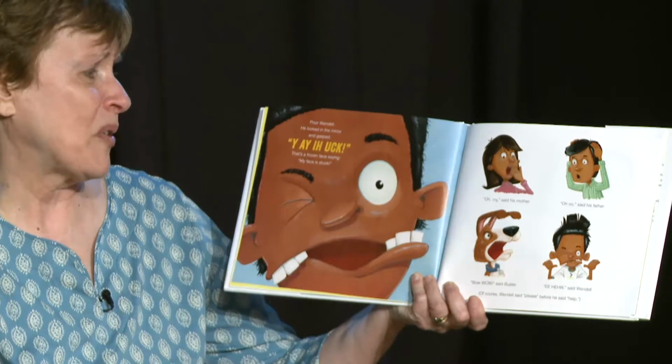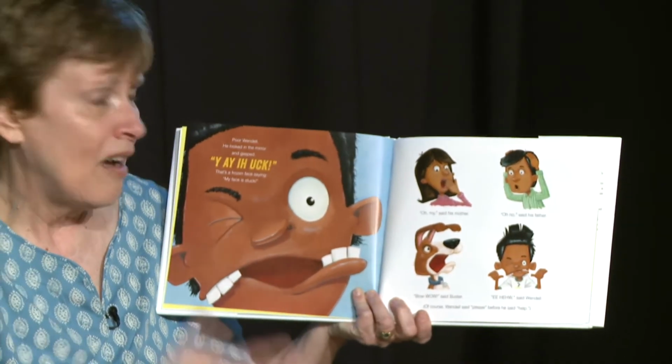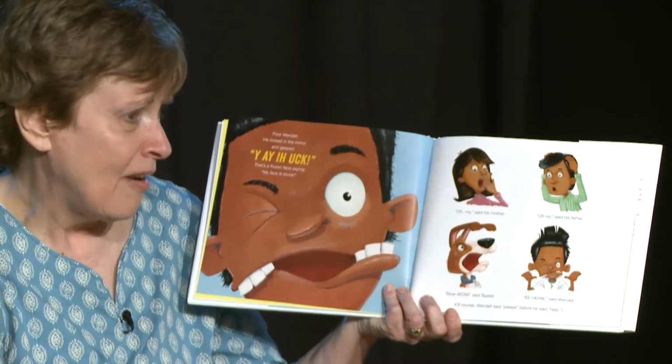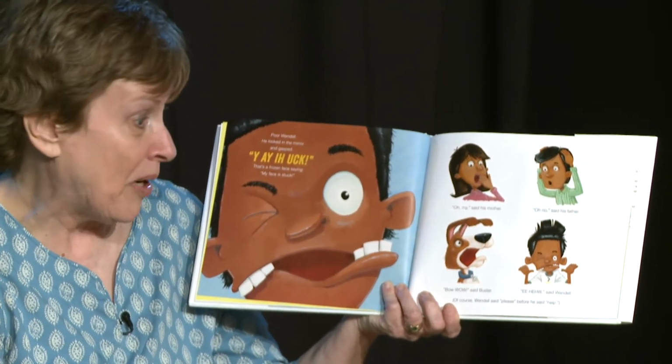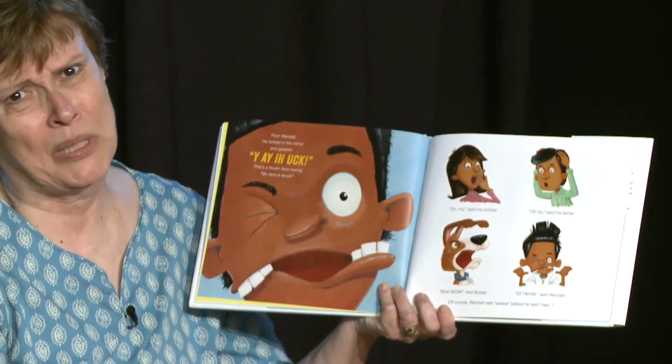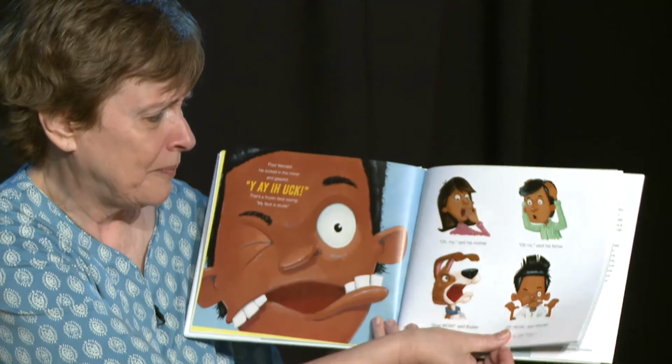Poor Wendell. He looked in the mirror and gasped, "Ah." That's a frozen face saying, "My face is stuck." "Oh my," said his mother. "Oh no," said his father. "Bow wow," said Buster. "E-L," said Wendell. Of course, Wendell said please before he said help.